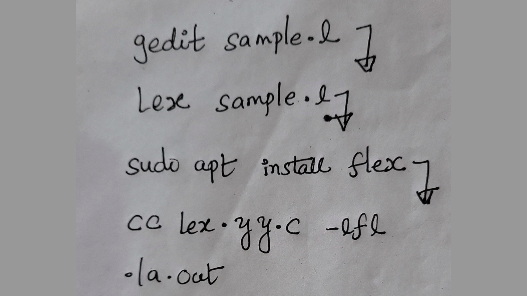I request all of you to write down these steps in your notebook. By doing that, you are going to easily understand this concept. Now we'll see one by one how this will be going on. So the first step is gedit sample.l, friends.